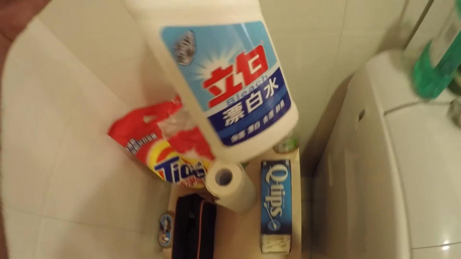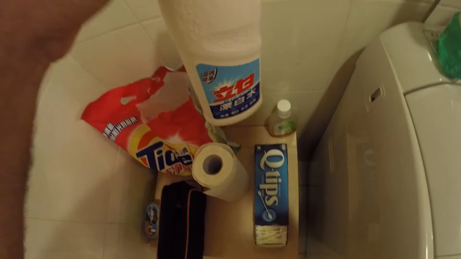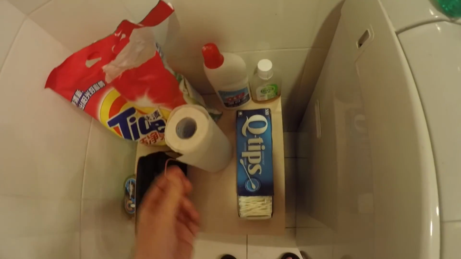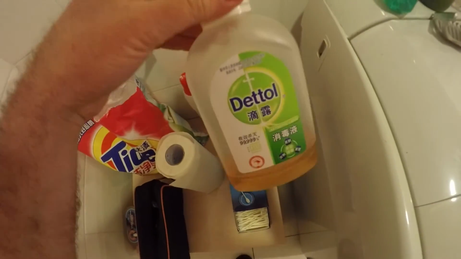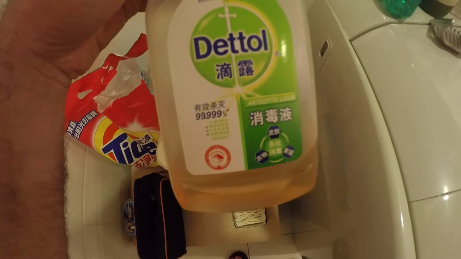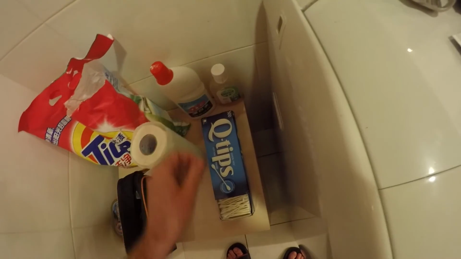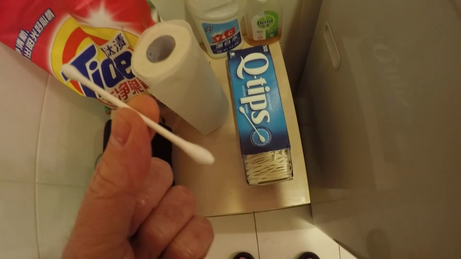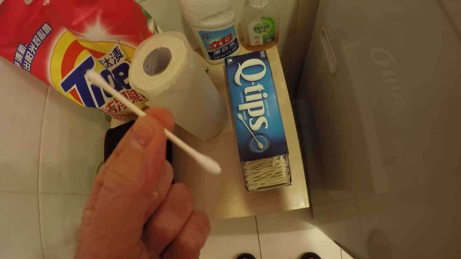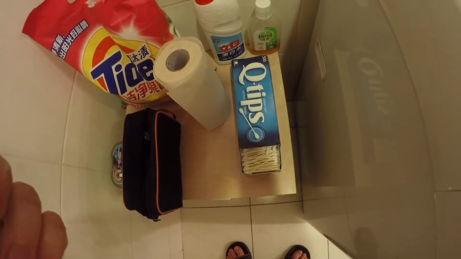And this is bleach. You need to be very careful with bleach because if you get it on your clothes, it will turn white. So be very careful. This is called Dettol. It's an antiseptic, which means that it kills all kinds of germs. So you use that for cleaning. Now, these are called Q-tips. I think Q-tips are one of the best inventions ever. I use Q-tips after every shower I take, and it feels great.